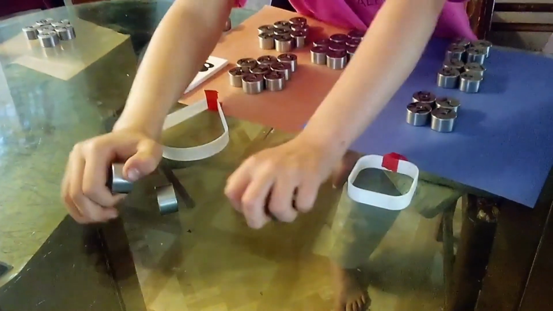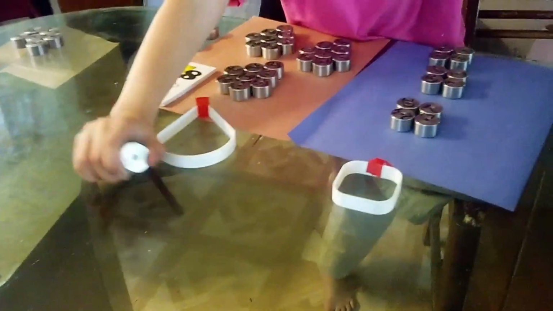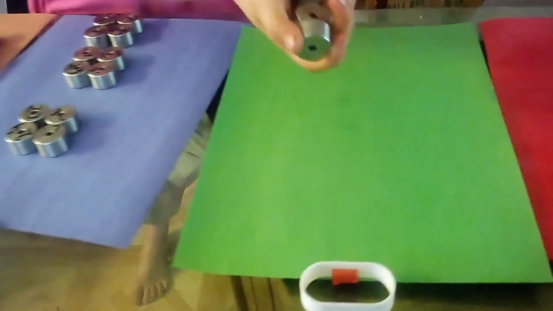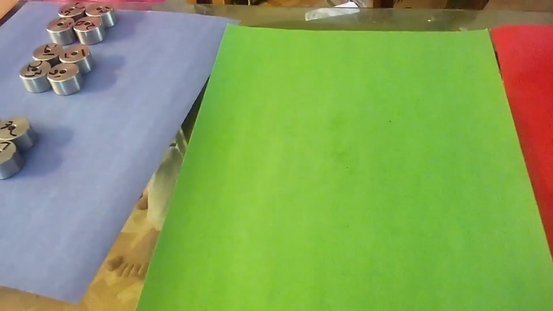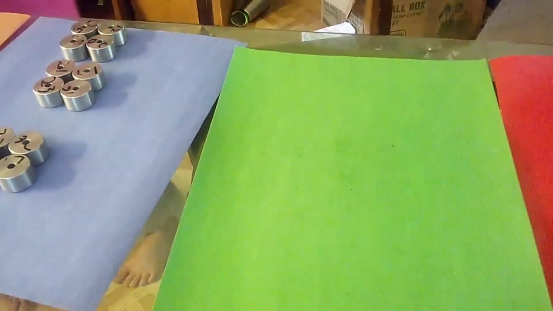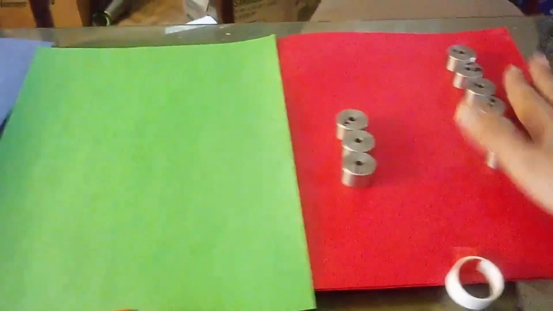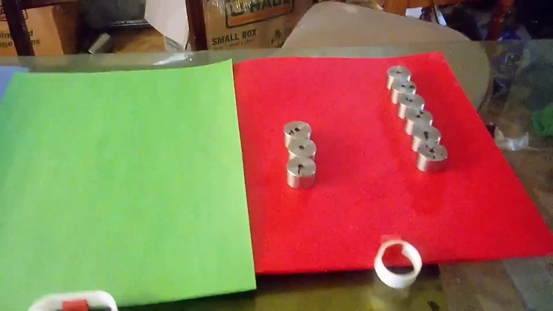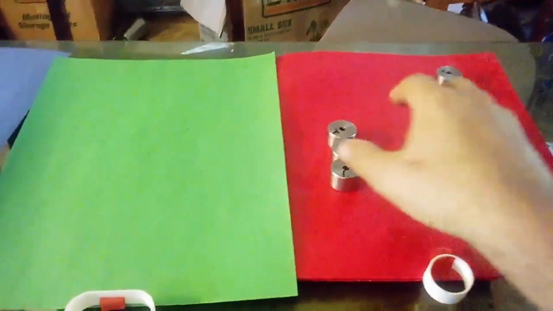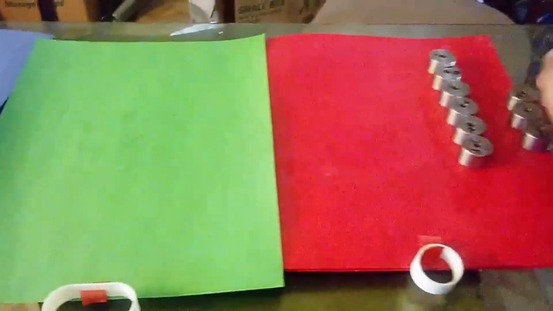Red for 1. Oh, I was taking away these ones, but you're taking them away. Okay. Alright, so there we go. So we're going to have, now we got 2 trains. And now we can very clearly see which one is bigger, by the way. Okay. So, what do you want to do next?